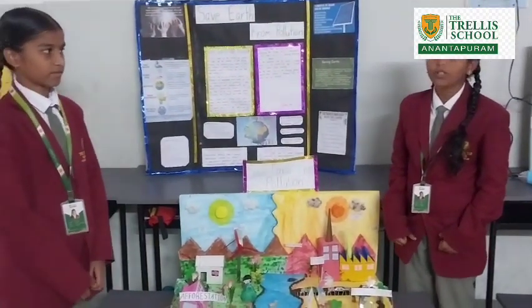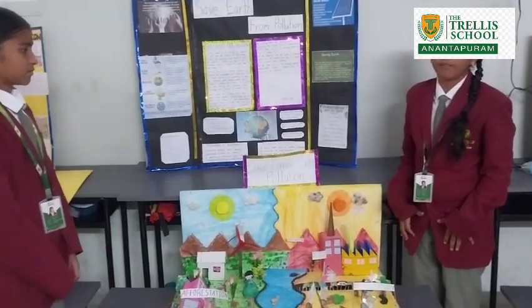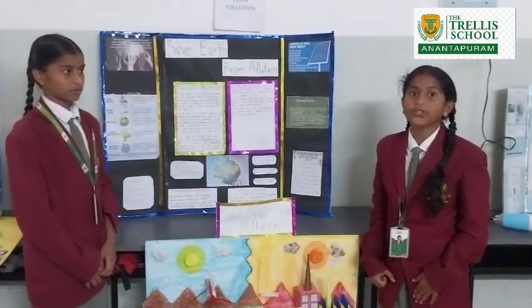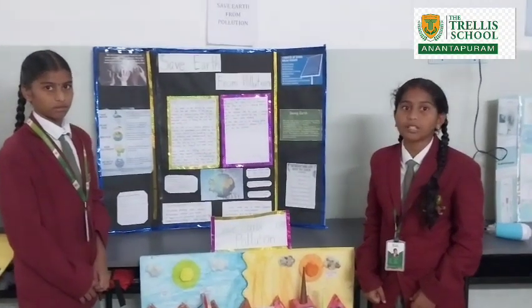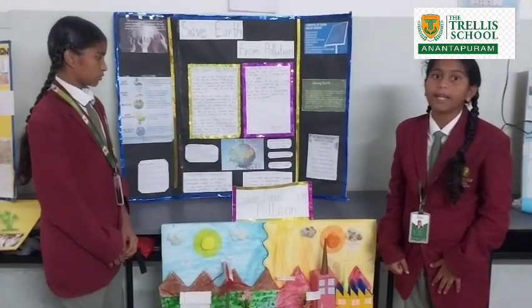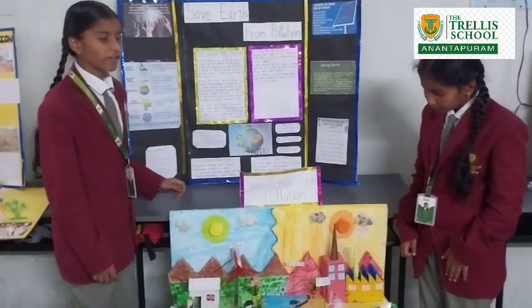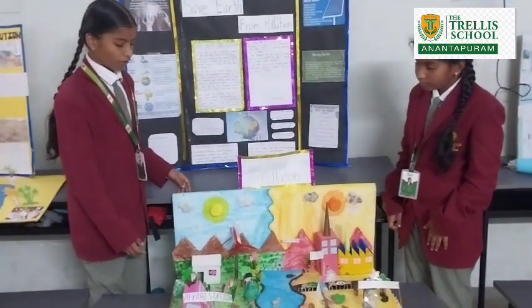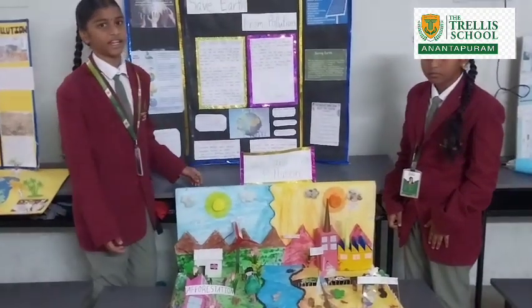On one side, we are showing the pollution by factories and power plants. Power plants are used to produce electricity. By producing it, they are producing water pollution and making smoke and air pollution. The solution is on the other side: the use of renewable sources like windmills and solar energies.